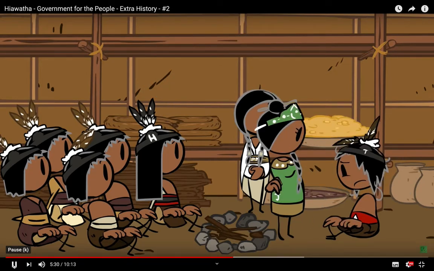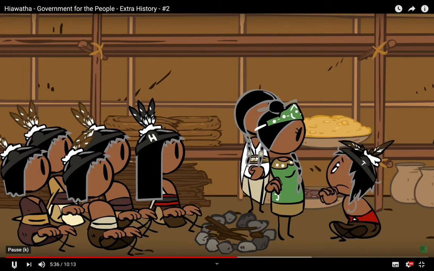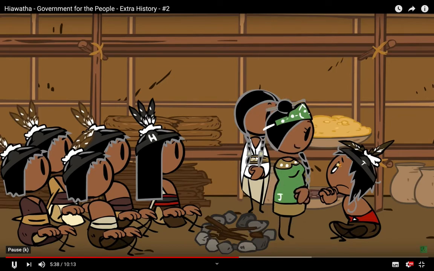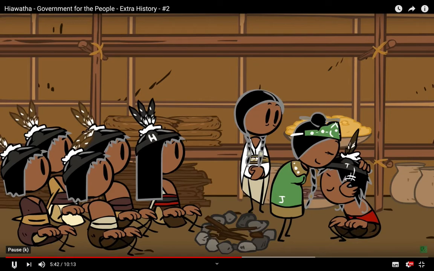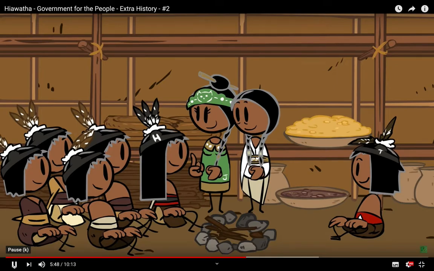Tadadaho bowed his head in shame. Suddenly, he saw all of his plans for what they were, greedy and cruel. He begged for forgiveness. Jigonsase saw that spark of goodness take light in him, and filled with mercy, she ran her hands through his hair and soothed him like a mother soothes her child. Now that Tadadaho was ready to listen, Hiawatha explained the rest of his proposal.